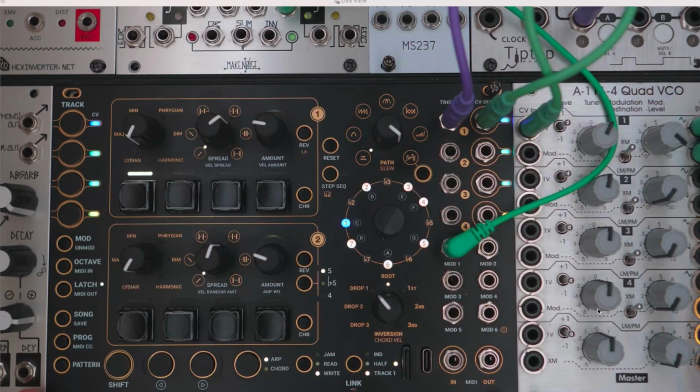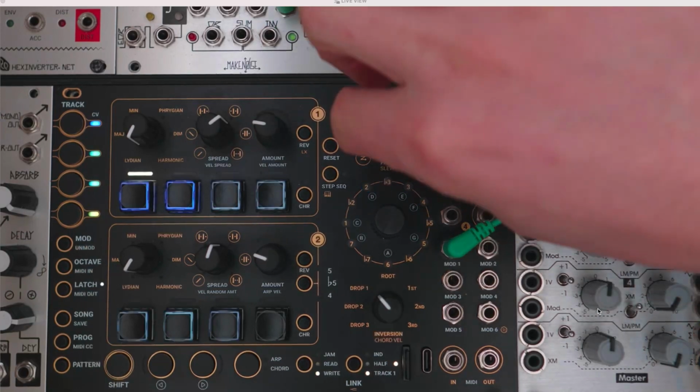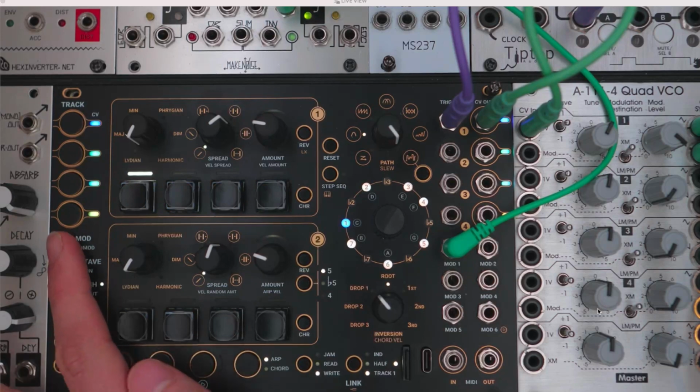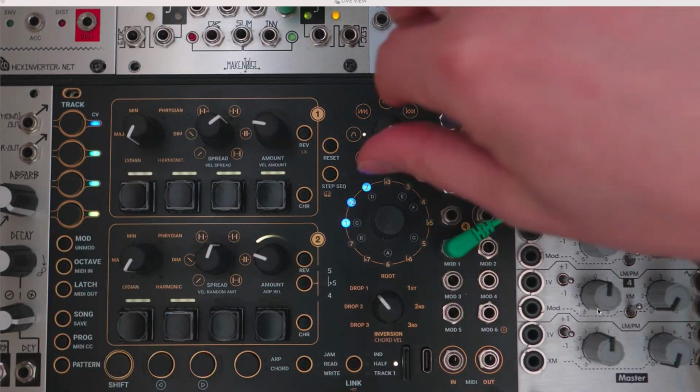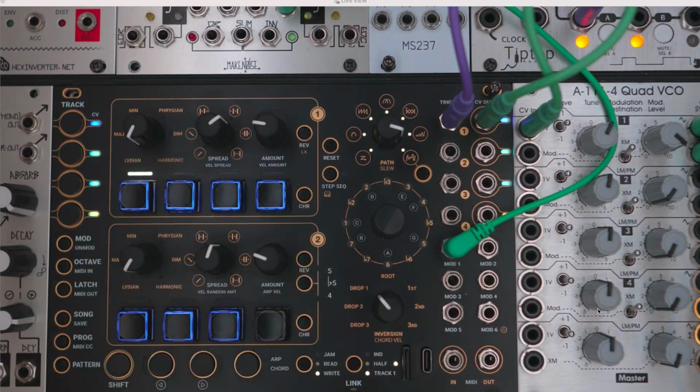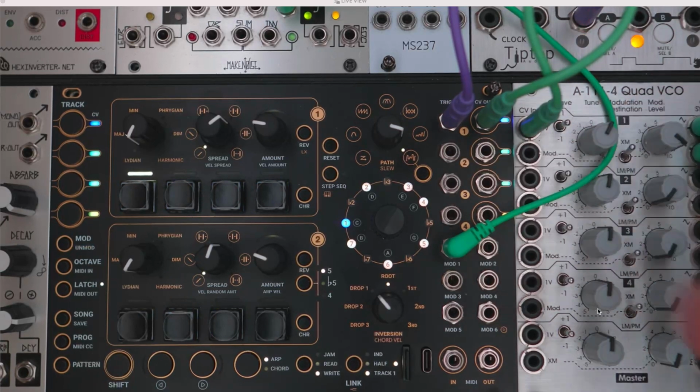But say I decide that's not actually what I want, and I want it to modulate between all of them. I can go back into mod, press mod, turn path and then turn on all the options. And now it will modulate between all of the paths.